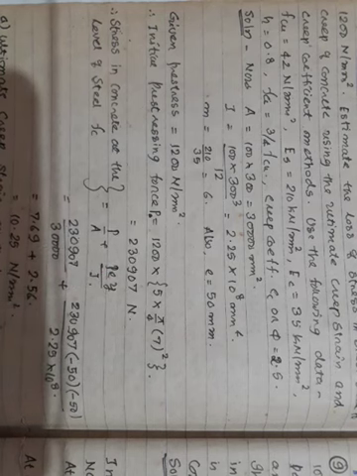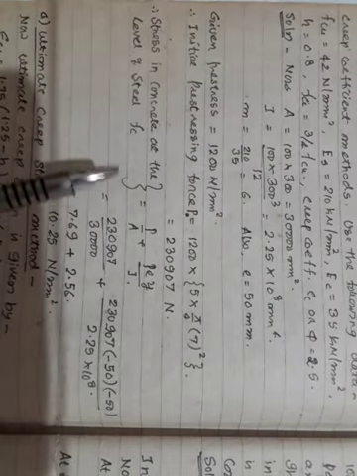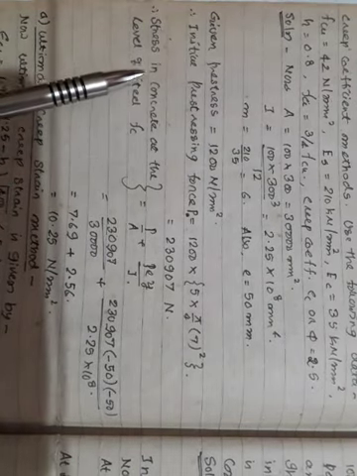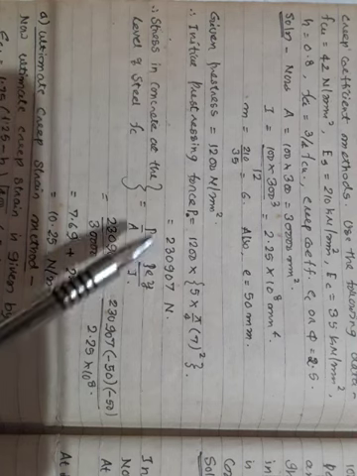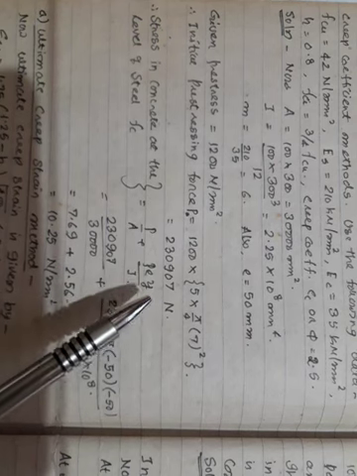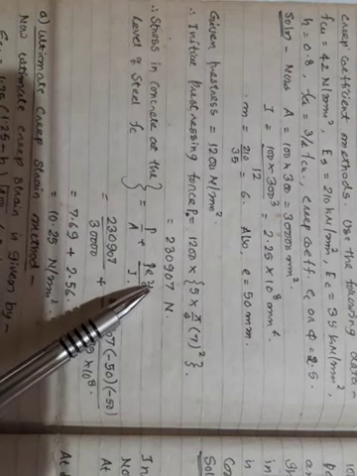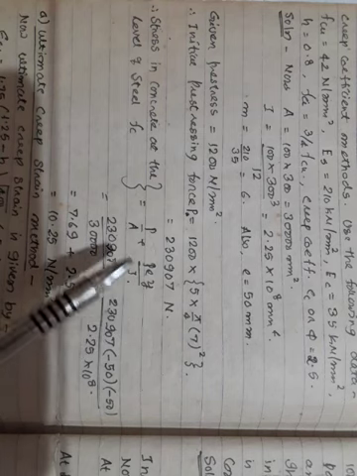Now, since the cable is laid at an eccentricity of 50 mm, I want to calculate the stress in concrete at the level of steel. So it is P by A plus or minus PEY by I. Here y is 50 mm because eccentricity is 50.